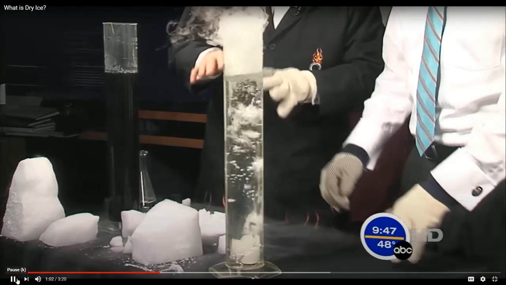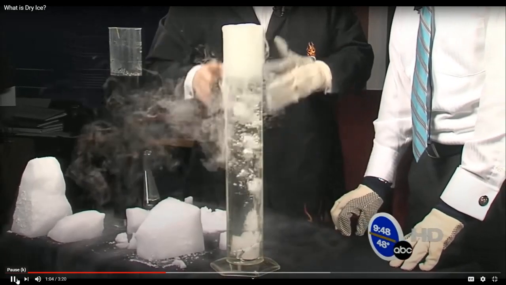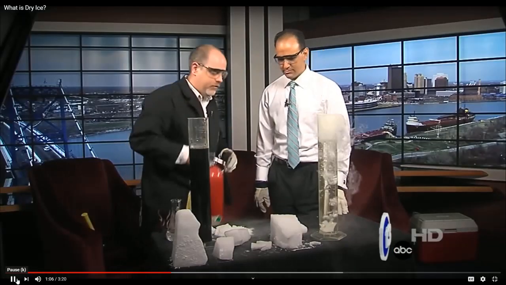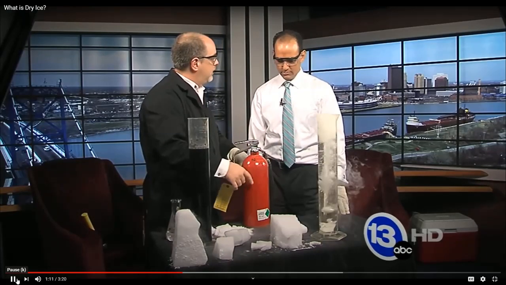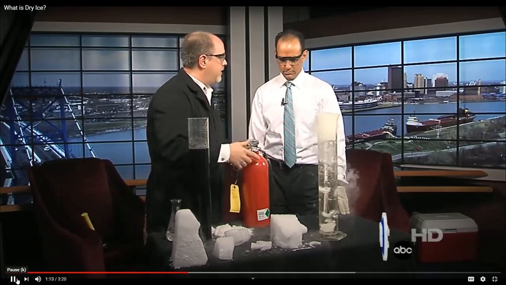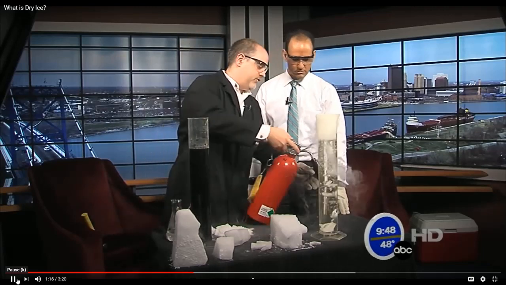Now, I said you can't get liquid carbon dioxide at atmospheric pressure, but what you can do is pressurize carbon dioxide gas, like in this CO2 extinguisher, and you can get it into a liquid form, and that's how they make dry ice. They'll take liquid carbon dioxide, and we're just going to squirt this on the table here.